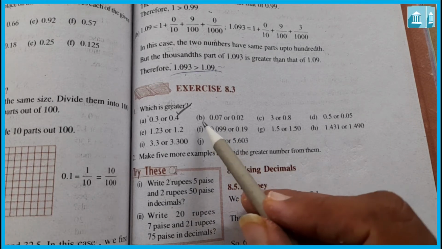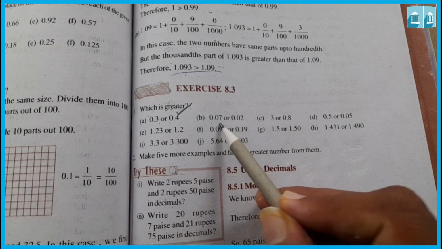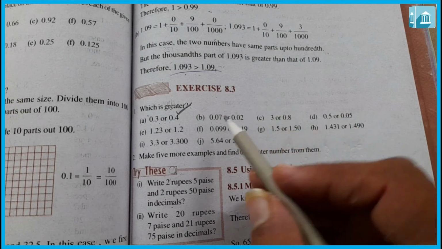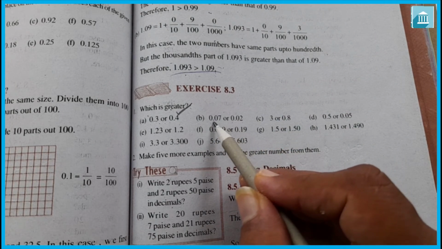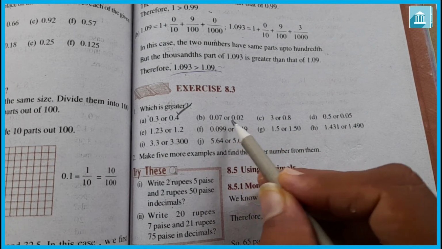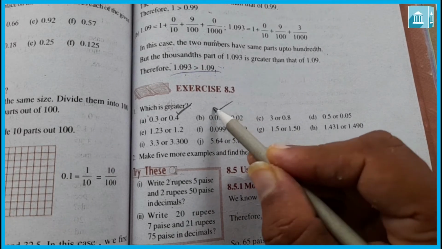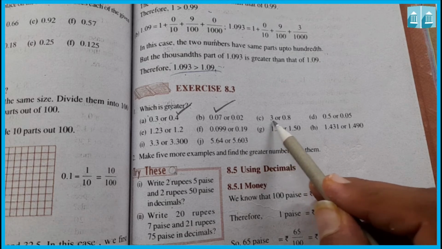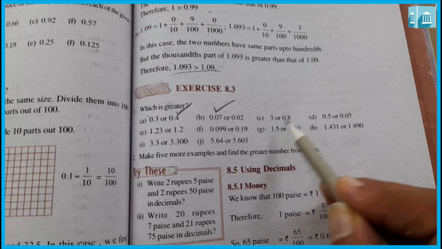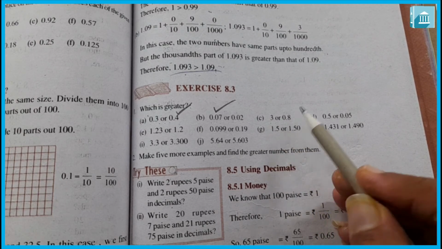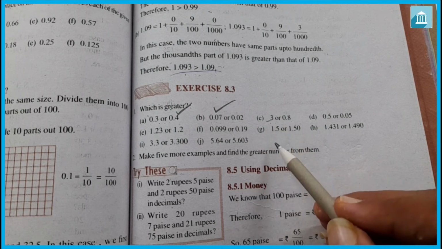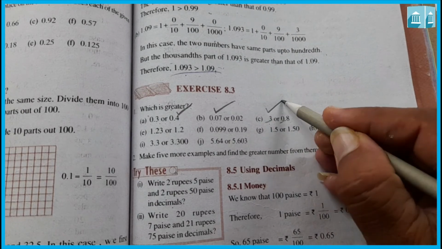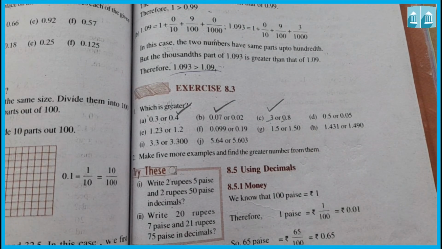In the same way, B is 0.07 or 0.02. Which one is greater? Here 0, here also 0, after the decimal point 0, then 7 and 2. So 0.07 is greater. C is 3 or 0.8. Here before the decimal point 3 is there, here before the decimal point 0 is there. So we can say 3 is greater.